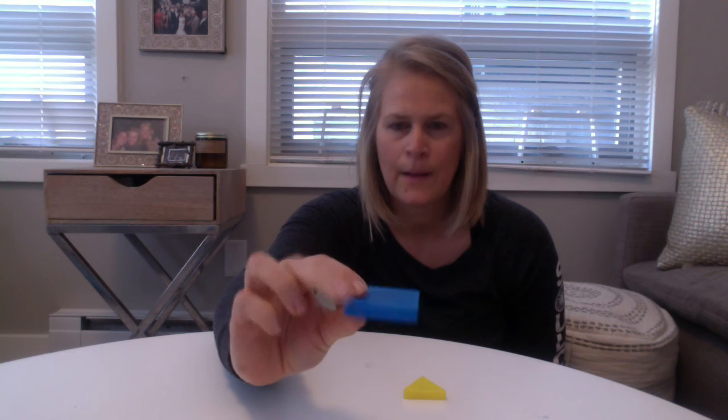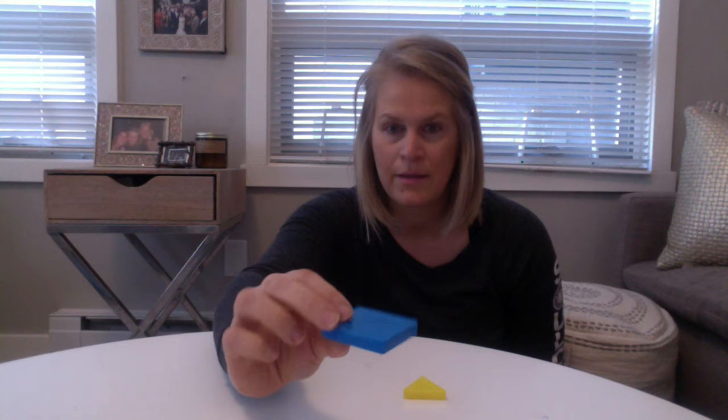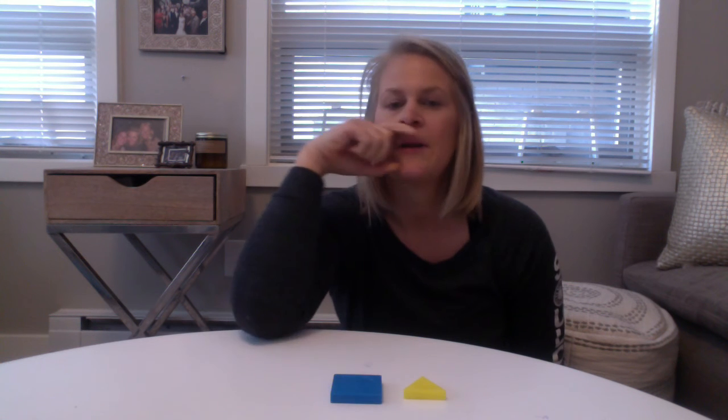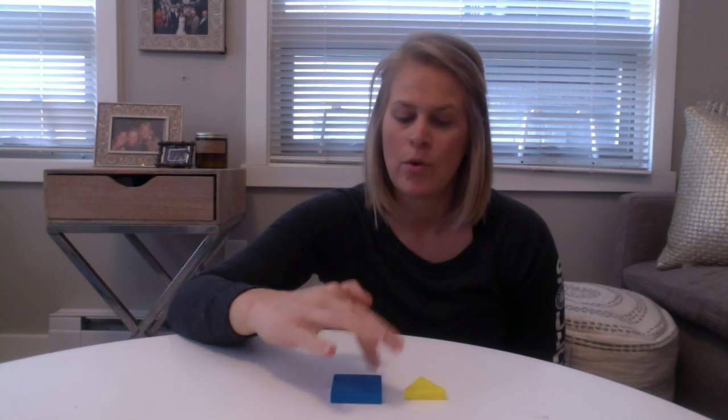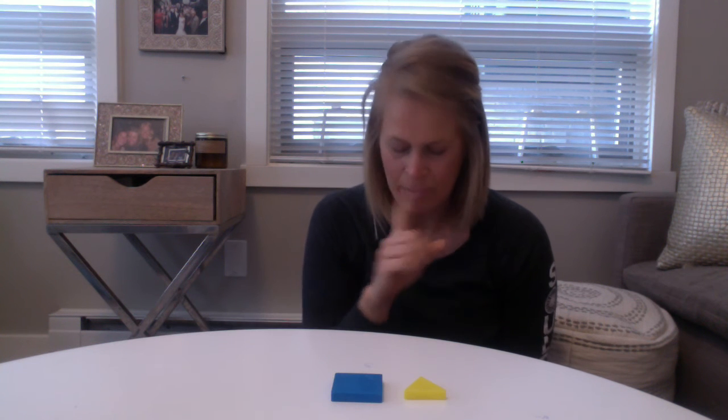Here comes another one. You ready for this? A little, thick triangle. A big, thick blue square. What do you think my rule might be? There are two rules. It has to have corners, or it has to be thick. Okay, but remember there can only be one rule.